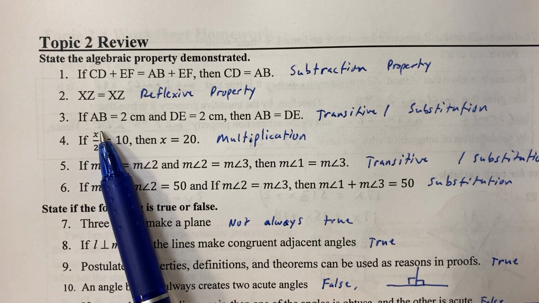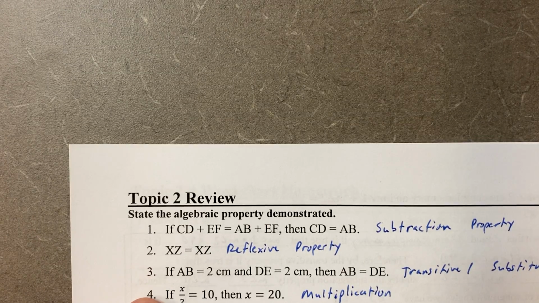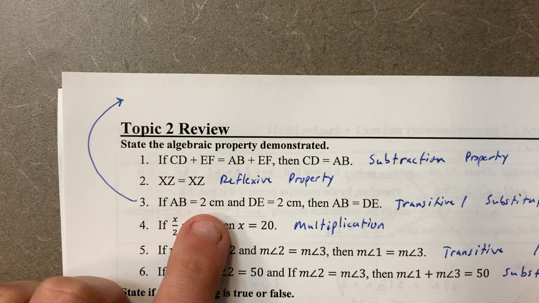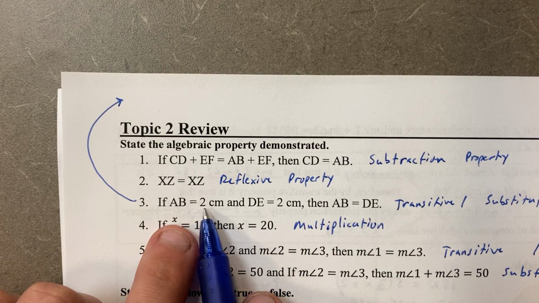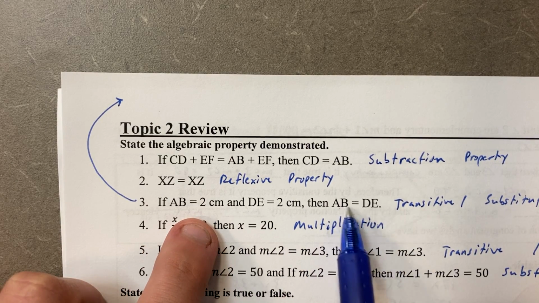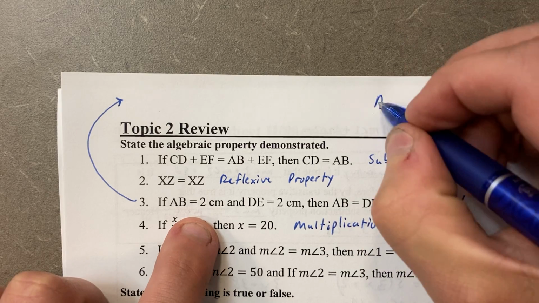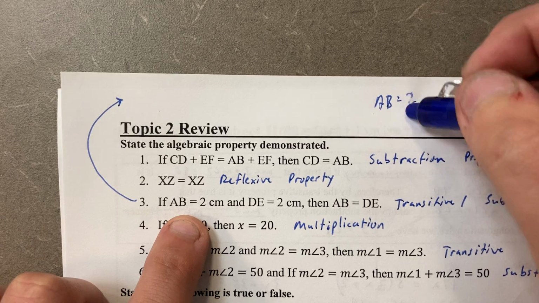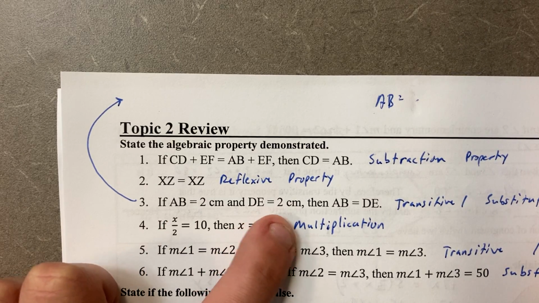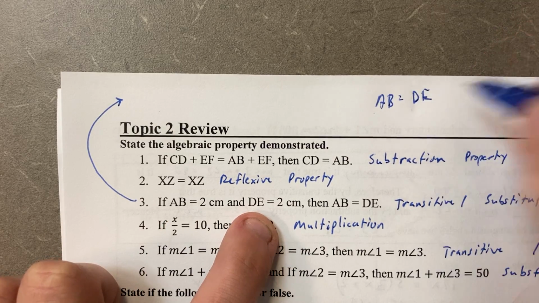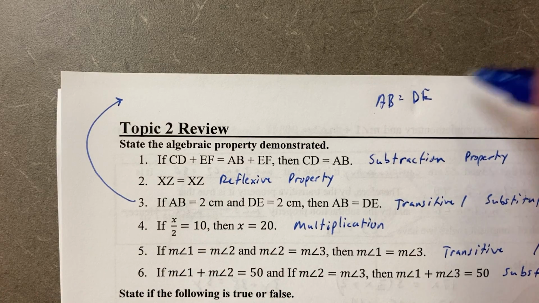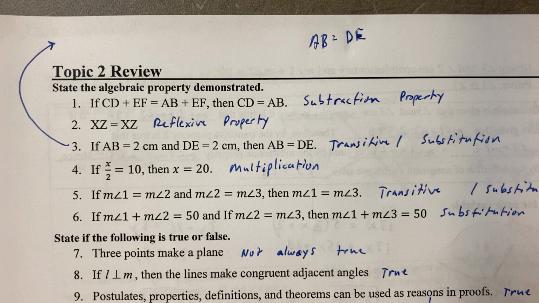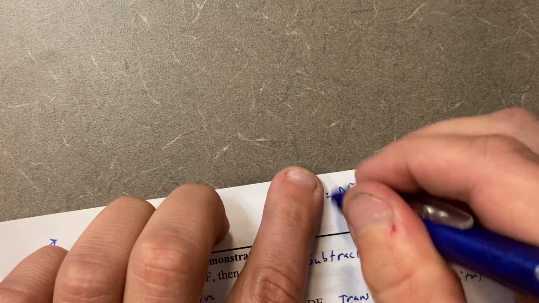If you look, I might need to do a little bit more detail here. So for number 3, if you think about it like this, what can I replace the 2 with? We ended up with AB equals D. So if you write AB equals 2, and then you say, I can erase that 2, and in its place I can put DE because 2 is equal to DE, then that's a substitution way of thinking about it. You literally replaced, you substituted.